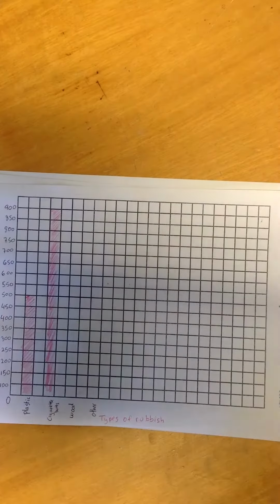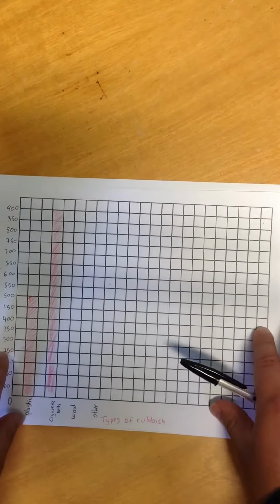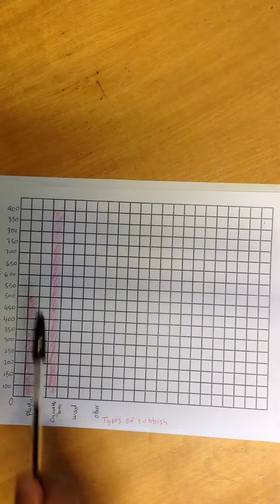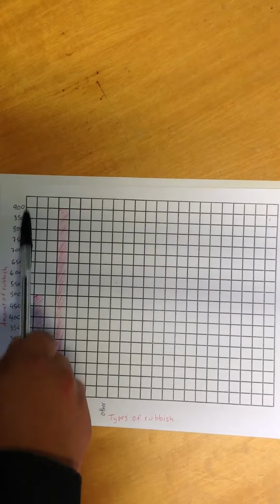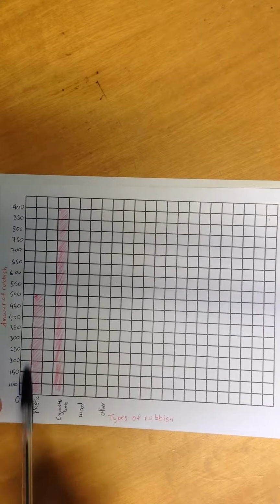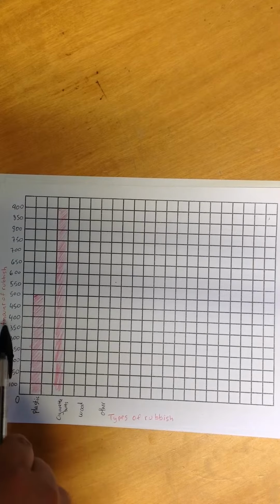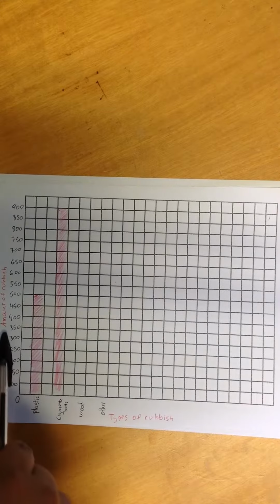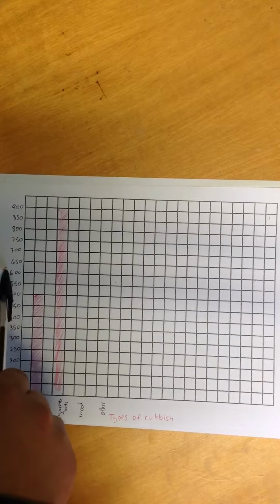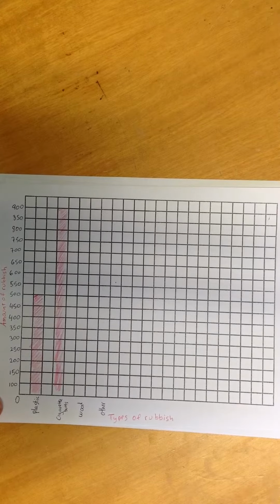But essentially we have the same thing. Now, we have a scale. As you can see, I went up by 50s. I have titles, and I don't have units here because each number represents a piece of it.